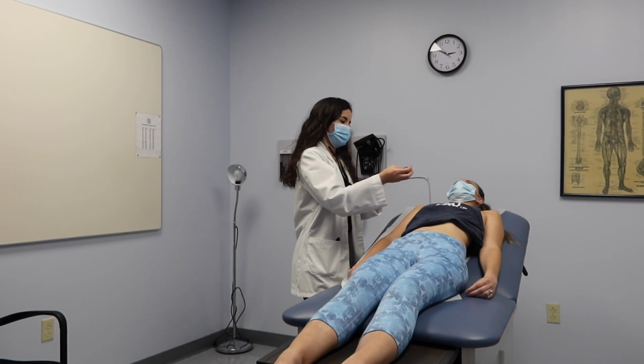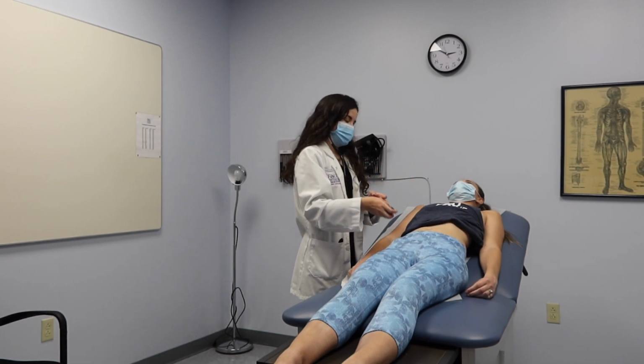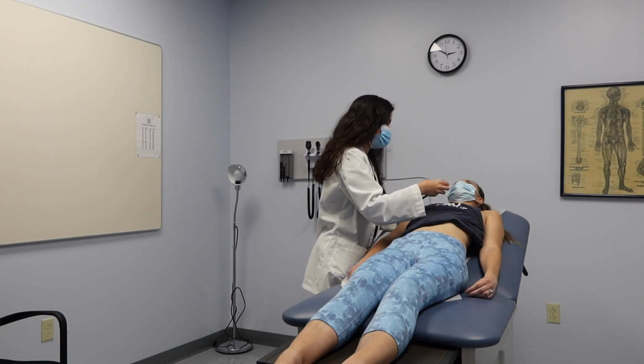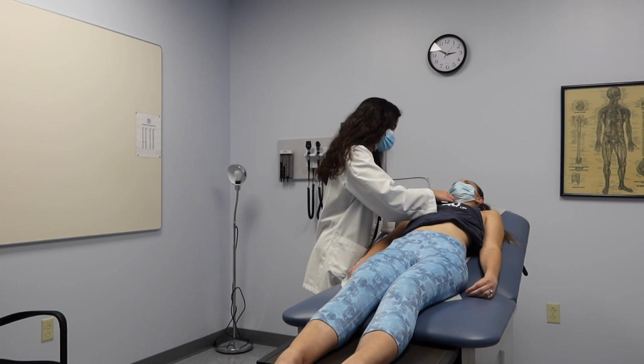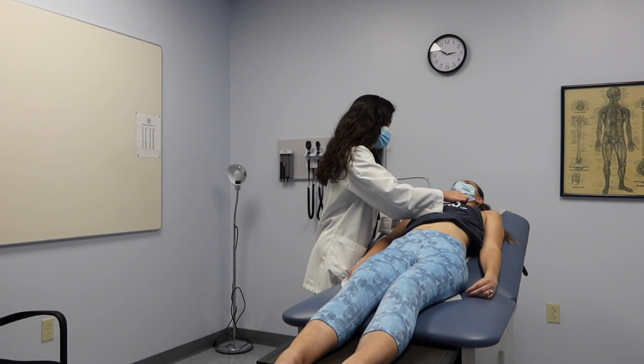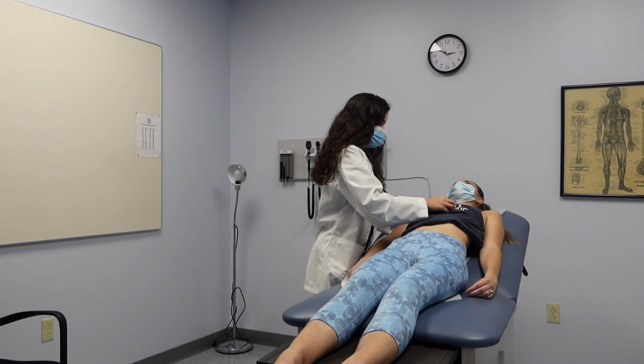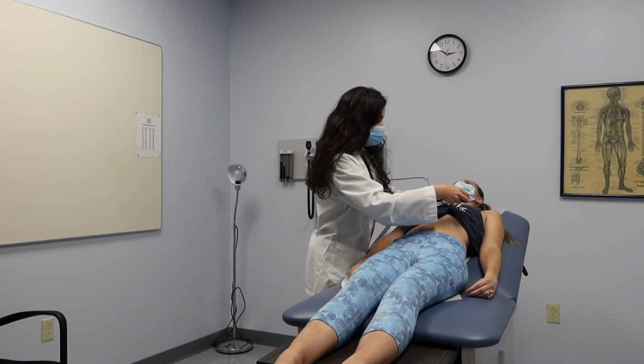I'm going to auscultate all four chest areas for normal heart sounds, S1 and S2, and I'm also auscultating for any murmurs. So first, the aortic area, pulmonic area, second intercostal space on the left side, tricuspid area, left sternal border, and then the mitral.